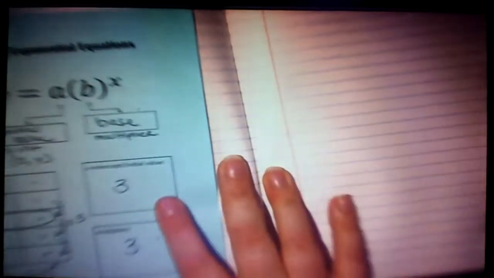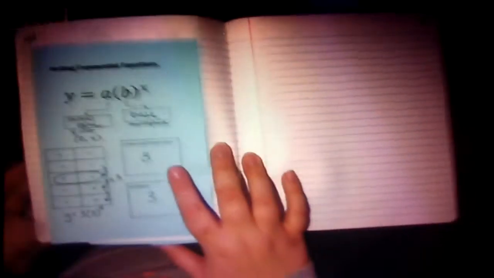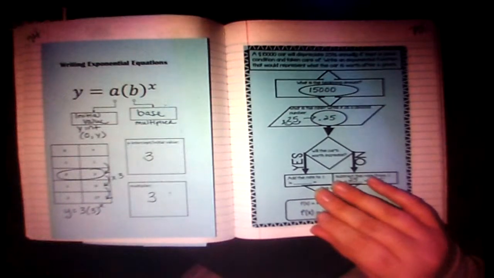Okay, so on page 74, you should glue in that first one. On page 75 is this one. And on page 76 is that last one. And you'll lose points later.